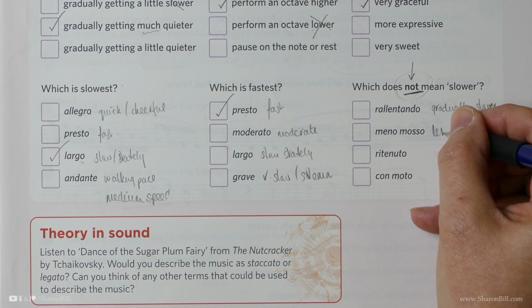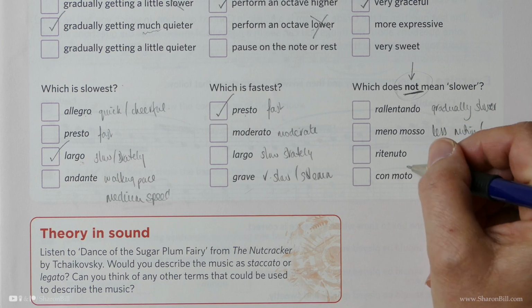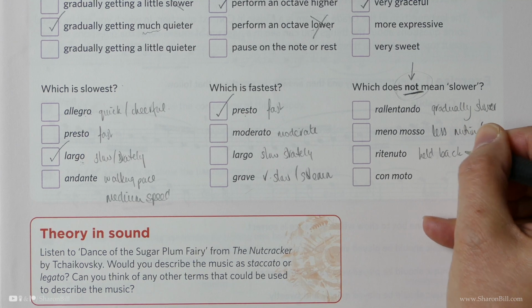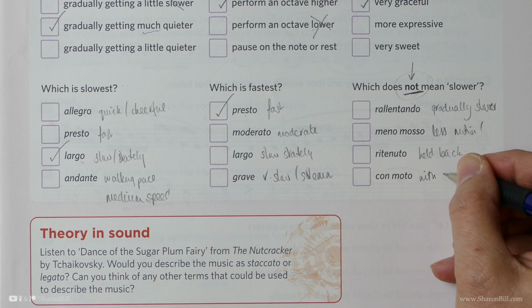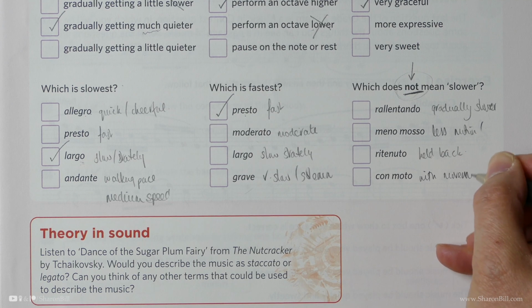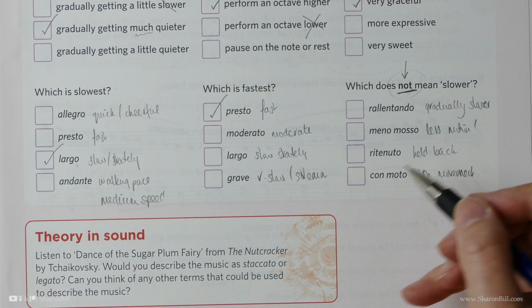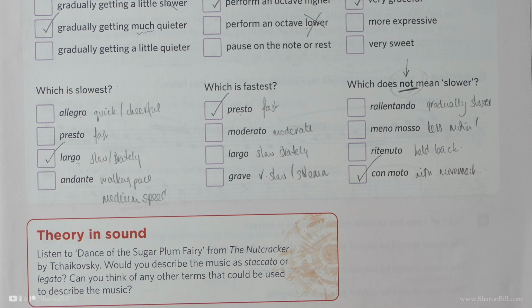So less motion or movement. Ritenuto is held back. And then con moto is with movement or motion. And so which one does not mean slower? And that's going to be with movement, with motion.